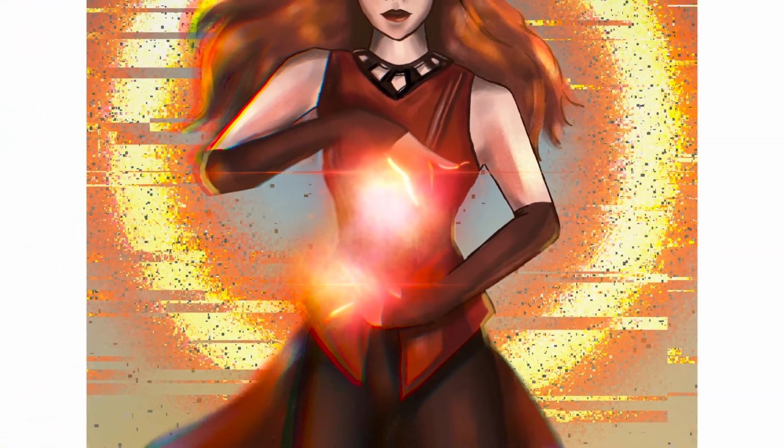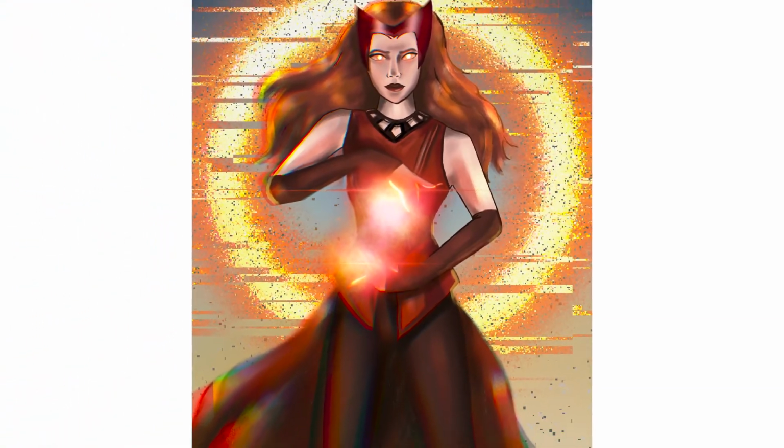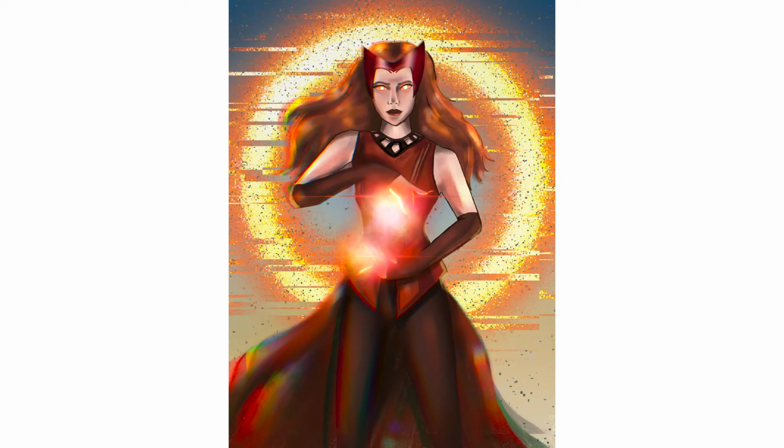Next, I also drew the Scarlet Witch from the Disney Plus original WandaVision, or you might know her as Wanda Maximoff. And this was her final look in the season finale, and that show was badass. One of the greatest TV shows I've seen in years, I would say.